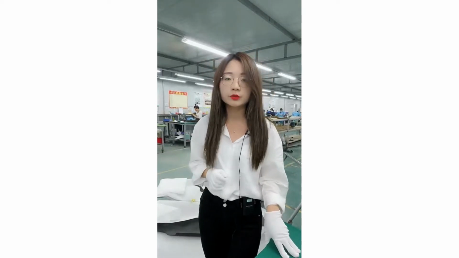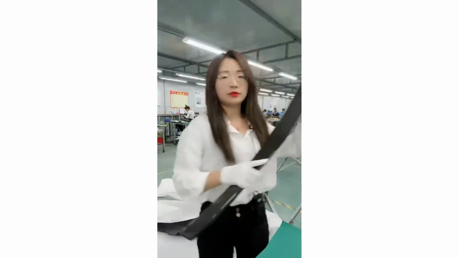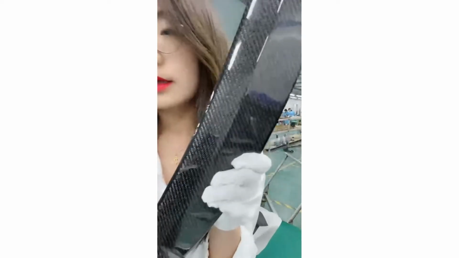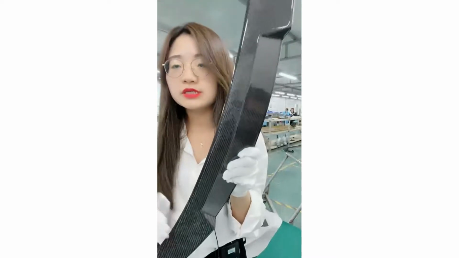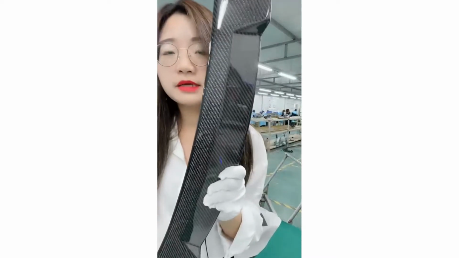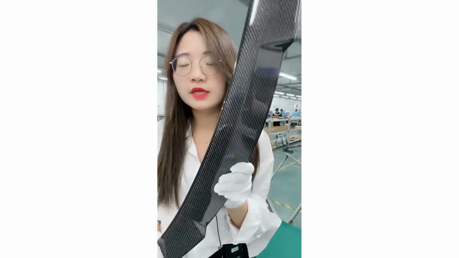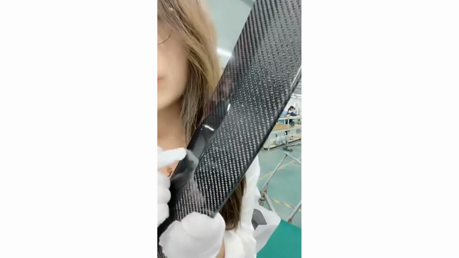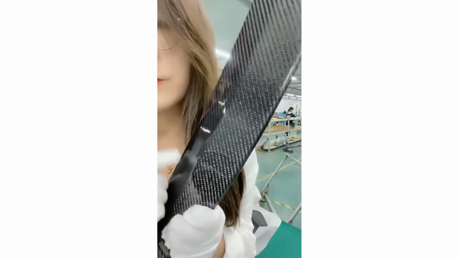Question 1: what's the difference between the 3K carbon fiber, forged carbon, and the honeycomb carbon? Let's start with the first one, 3K carbon fiber. Recently, forged carbon and honeycomb carbon are loved by the majority of customers. The 3K carbon fiber is like a twill weave, a regular weave. You can see here, we can also call it the 3 multiply 3.